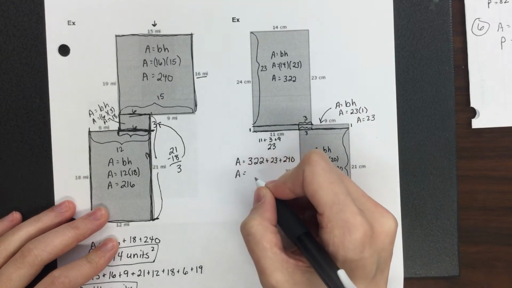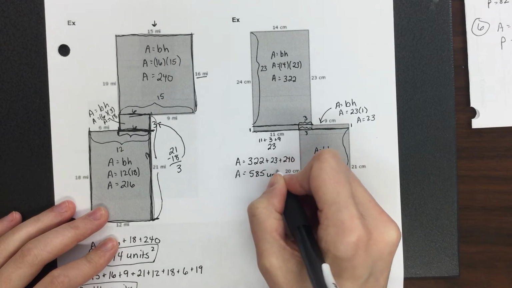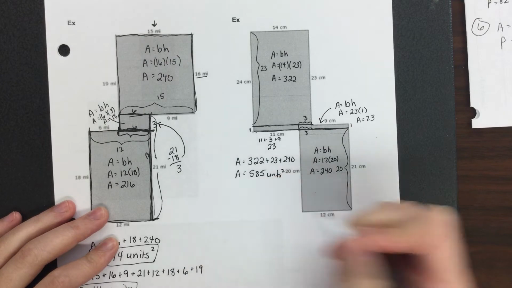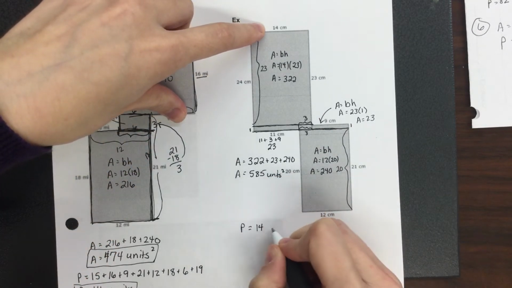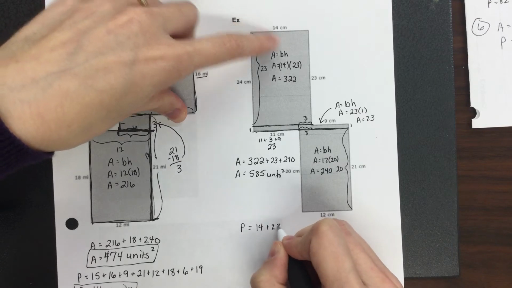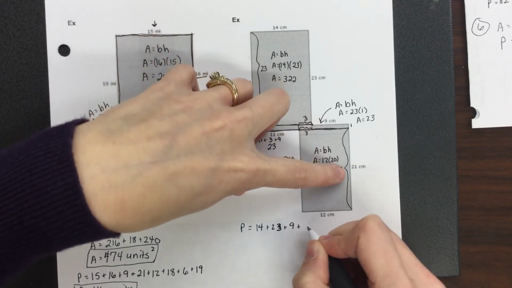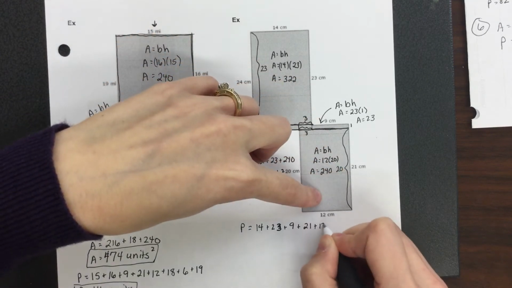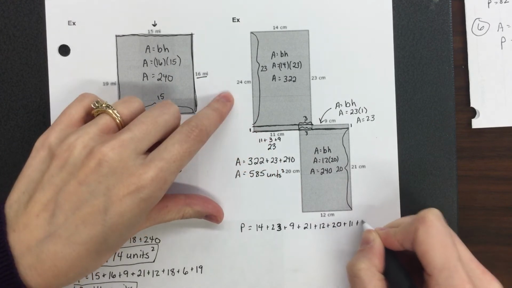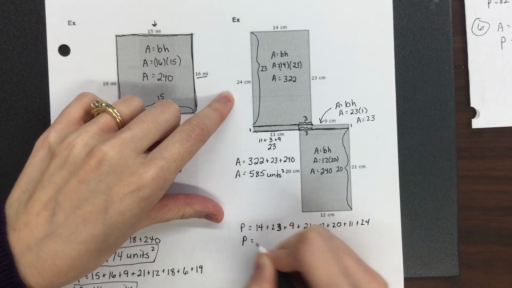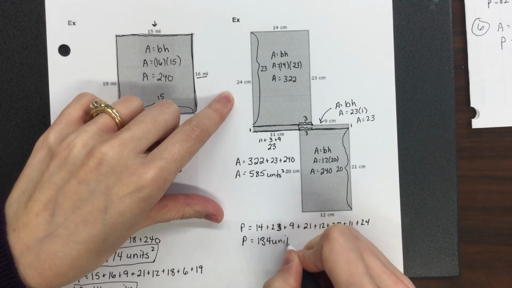So area is going to be equal to 585 units squared. And if we do the perimeter, perimeter is going to be equal to 14 plus 23 plus 9 plus 21 plus 12 plus 20 plus 11 plus 24. And if we add all those sides together, we'll get 134 units.